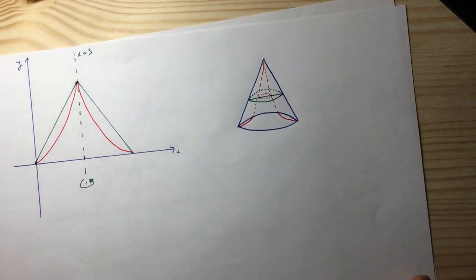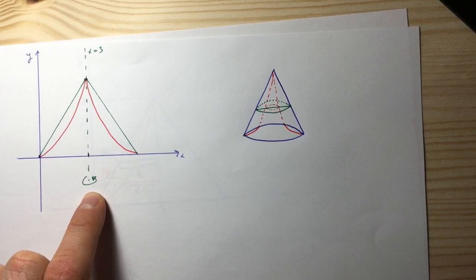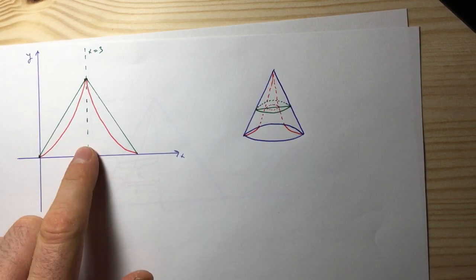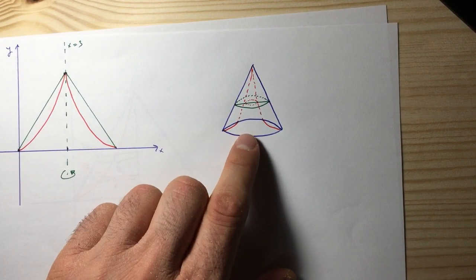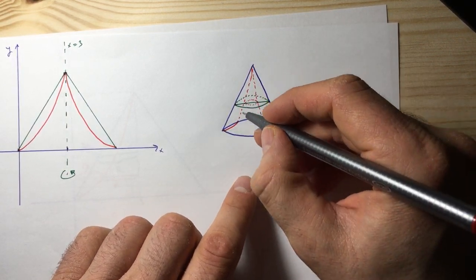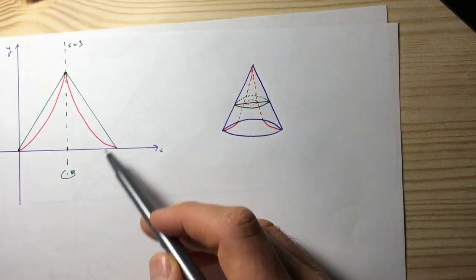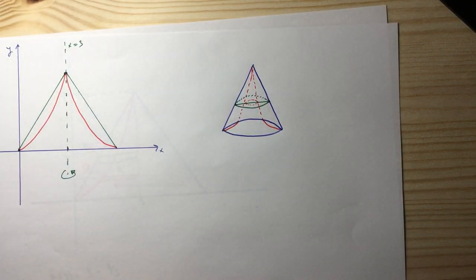So this was the bounded region. We rotate that about x is equal to 3 and we get this solid. On the side you can see how it is going to be. It's like a cone, but then the emptiness is obtained by this quadratic function y is equal to x squared.